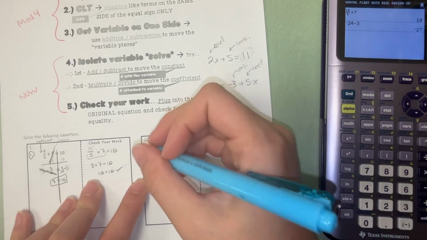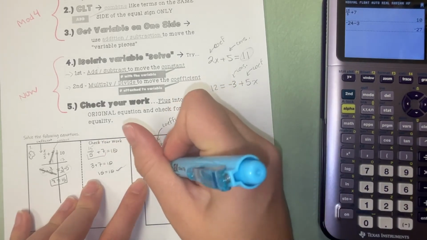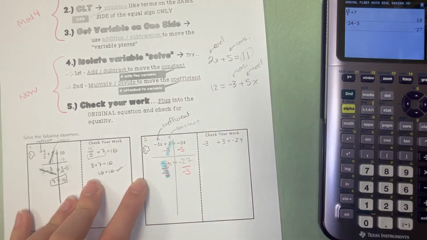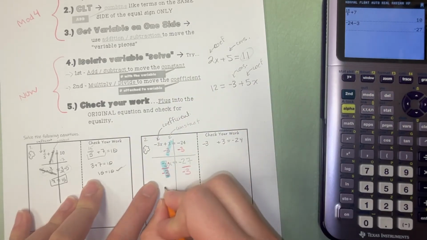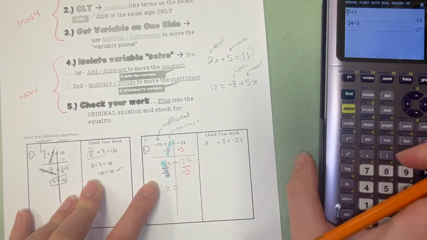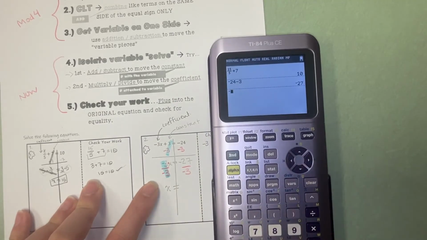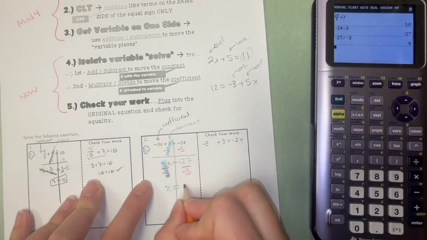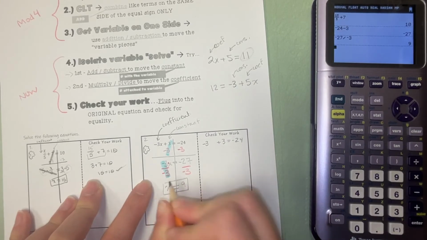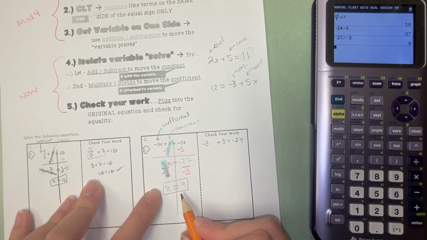You got to include the sign with it when you do your multiplying or dividing. The negative 3's cancel out, and we're left with just the x. Then I have to figure out what is negative 27 divided by negative 3, and I get a positive 9. So positive 9 is what I'm saying x equals.